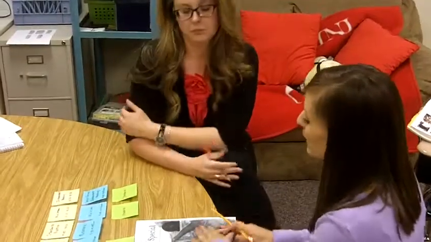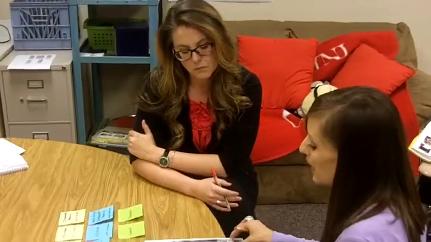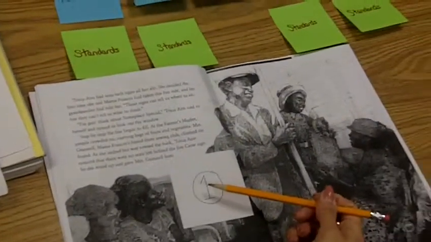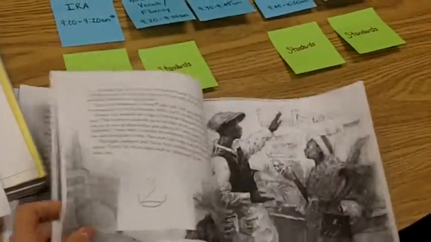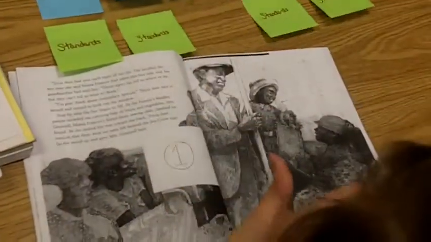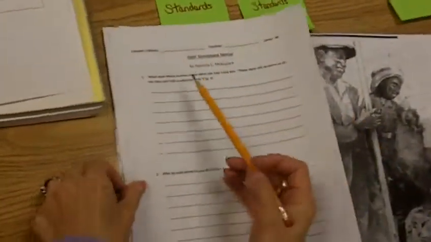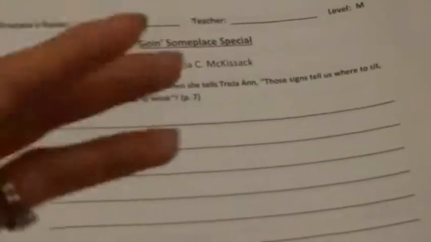So what I did was I copied the entire text for each of the students, and then I strategically placed Post-its on specific pages and copied those Post-its as well. For example, I had a Post-it here with just a big number 1 written and circled. I have that going throughout. You'll see later on, here's 2 and 3, and it goes on. I also developed this comprehension assessment, and I came up with text-dependent questions that the kids could use this grade level text about segregation to answer while racing to respond.